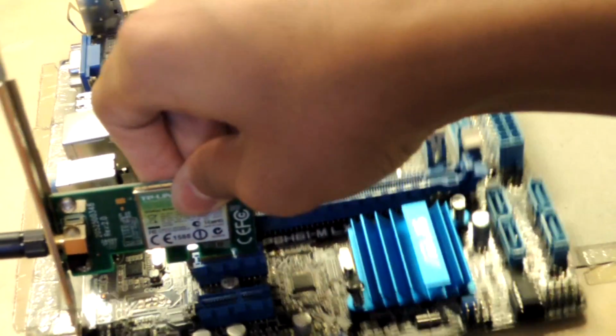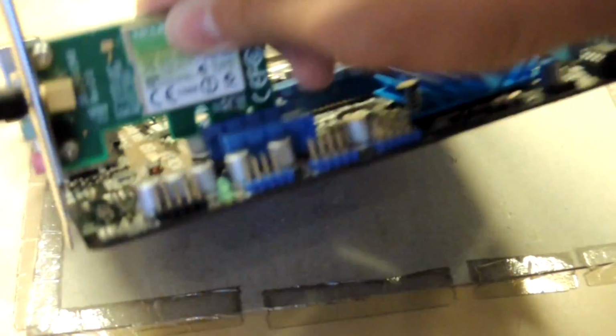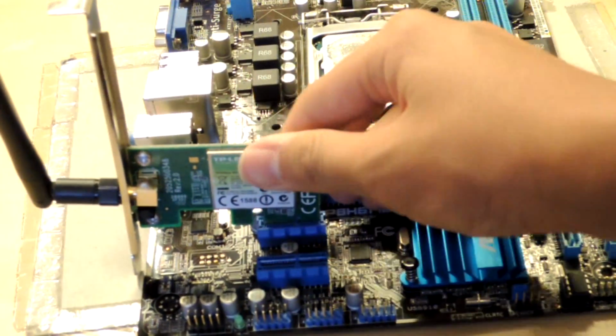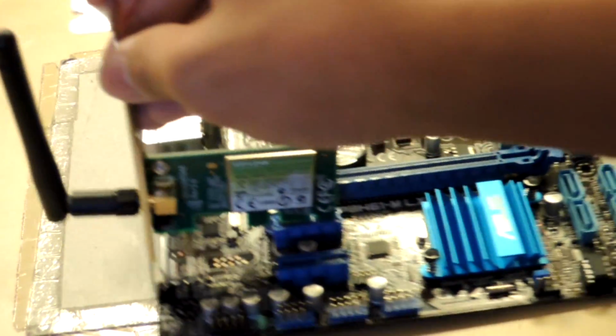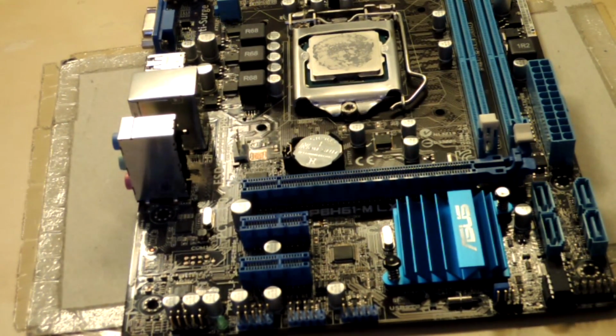Oops. Oh my god. And that's finished. So I can also lift up my motherboard through this card, and it is the network interface card.